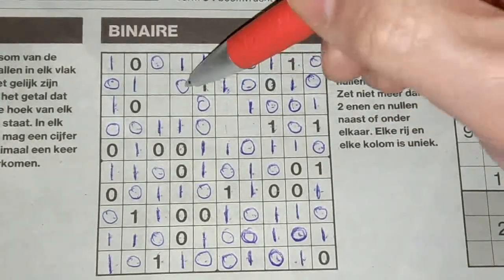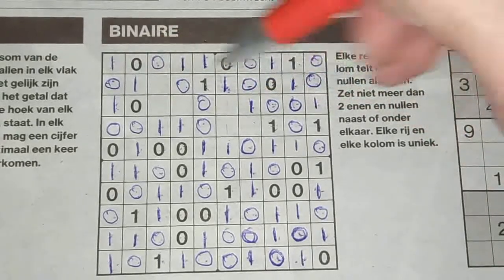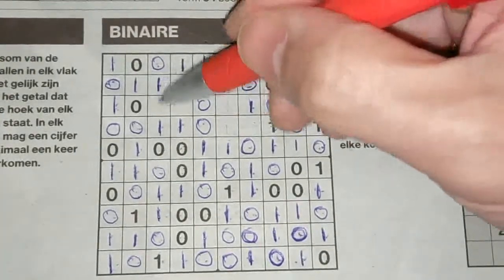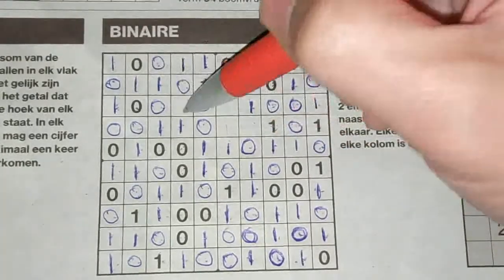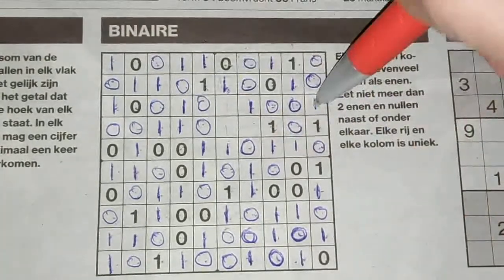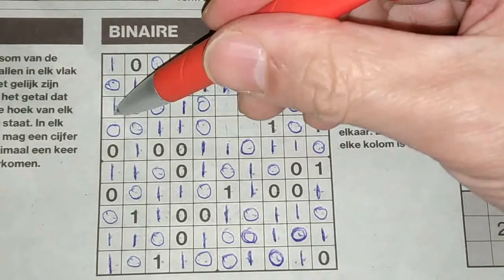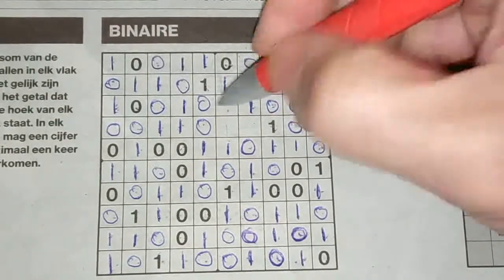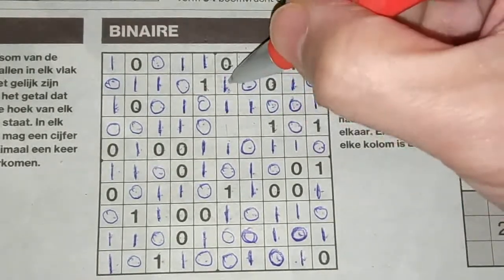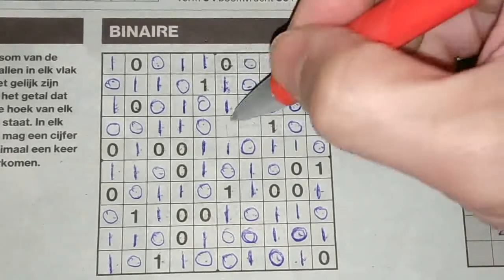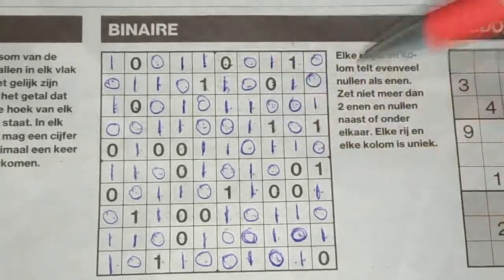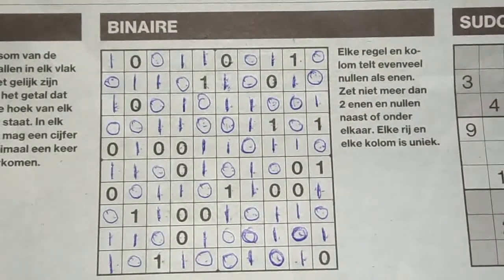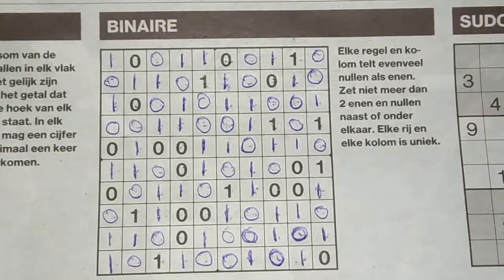1, 2, 3, 4, 5. So the rest are 1s. Between 2 ones comes an O. We have a double O here. Here a 1, there a 1. 4 ones. This is number 5. We have here a double 1. Here an O, there an O. Double O here. Here a 1, there a 1. And we finish in 7 minutes.